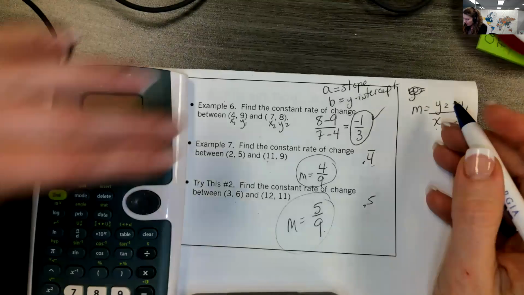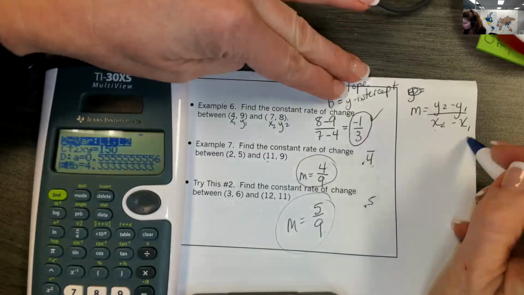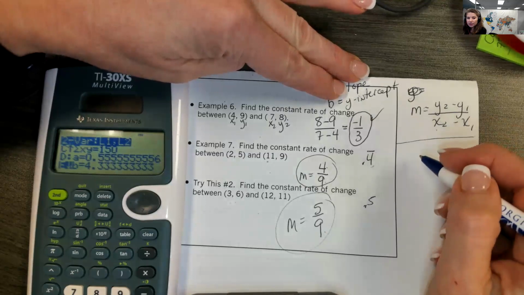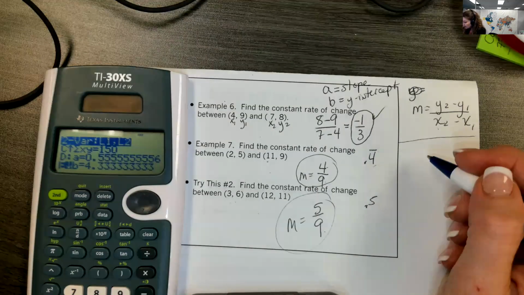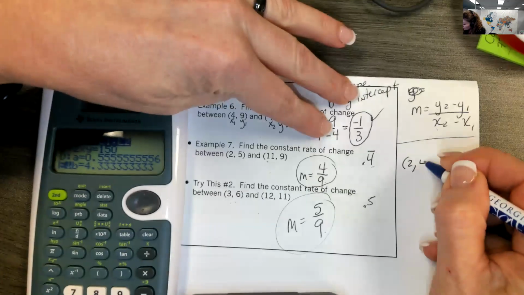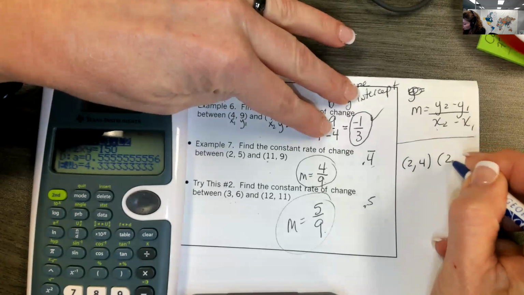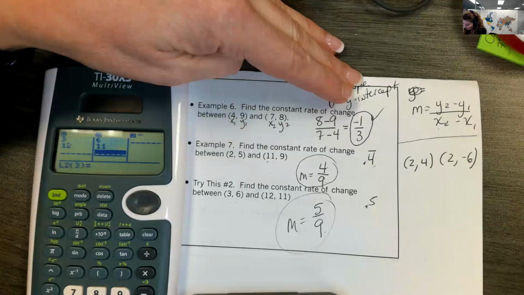All right, so I'm just going to make up another set for, sometimes your slope is 0, right? If it's a horizontal line, your slope is 0. And if it's a vertical line, your slope is undefined. So let's use 2, 4 to 2, -6. Okay, so let's clear our table.